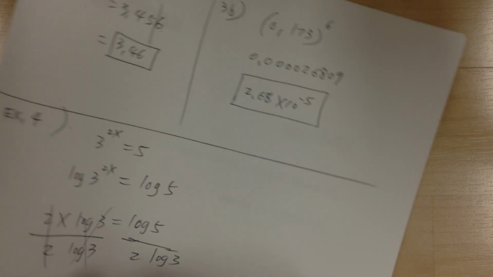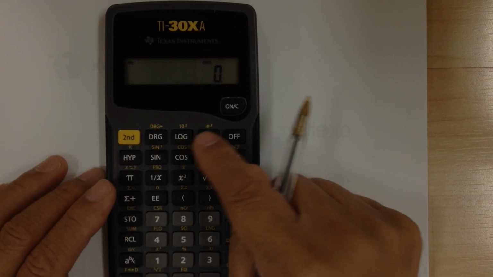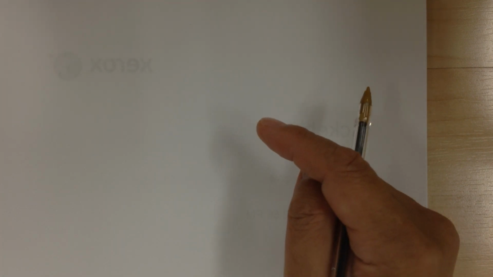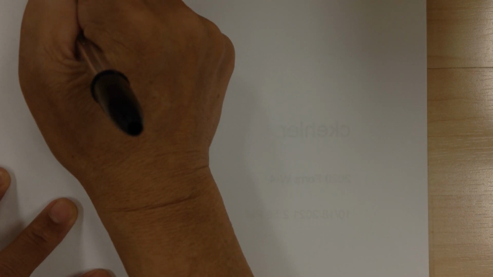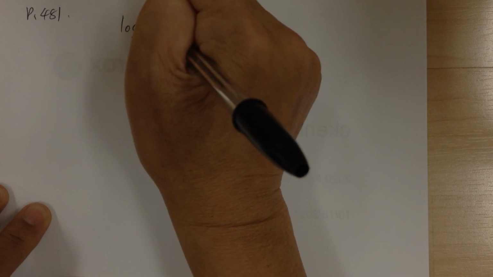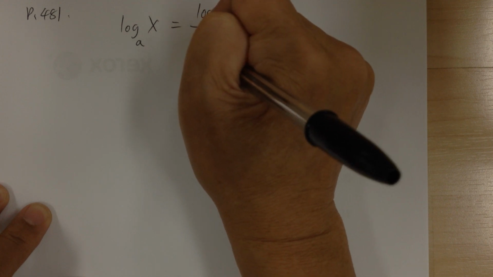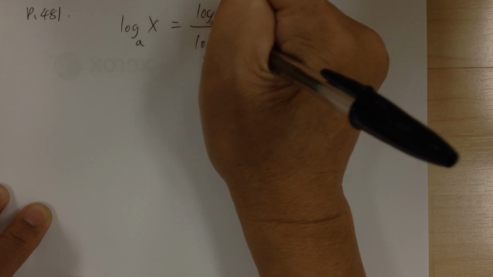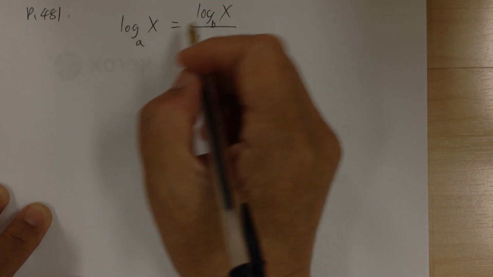Okay, example 5 uses something called the change of base formula. See, on your calculator, it's only base 10 or base E. So what happens when the problem is not one of those base? Well, then you have to use the change of base. Okay, so on page 481, you have log base A of x, and this will equal to log of x over log of A, and with any base. So in other words, you can change this into any base.